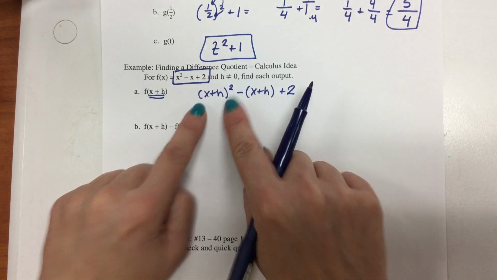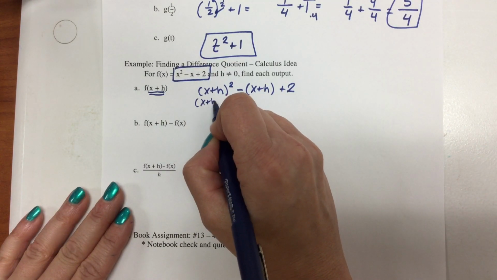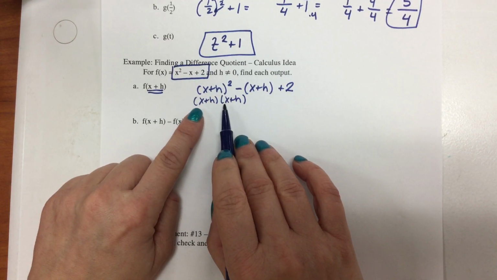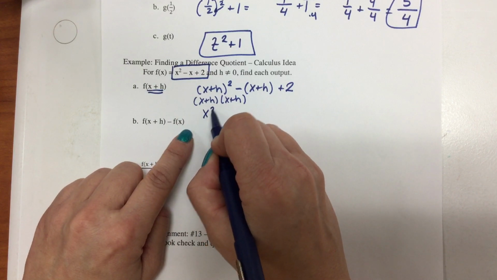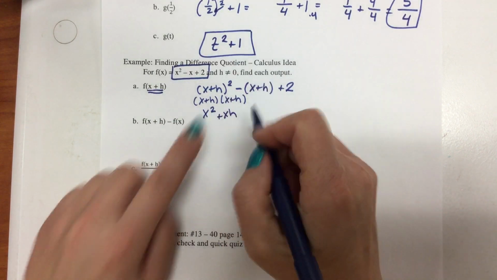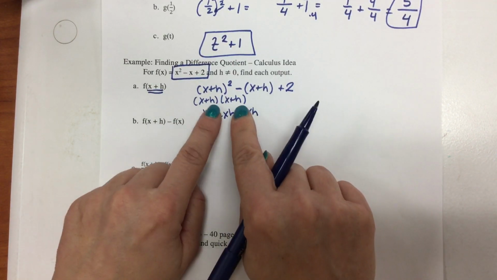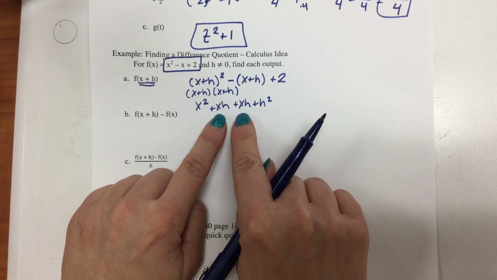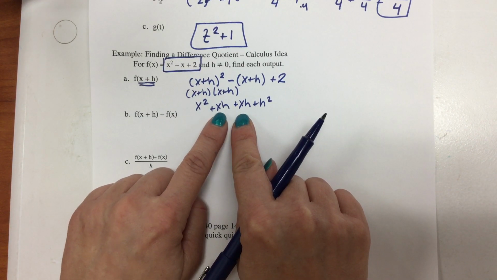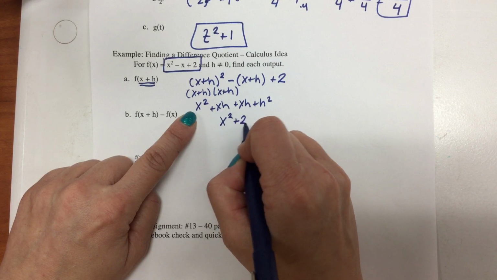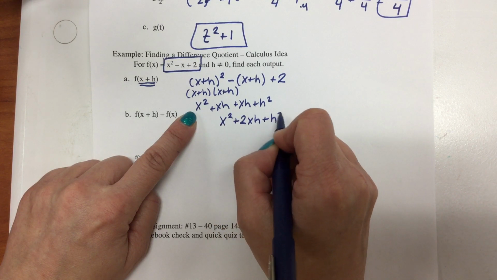When you square a binomial, that means that you have this 2 times. So I have to FOIL this. x times x is x squared. x times h is xh. h times x is xh. h times h is h squared. I can combine the middle 2 terms. 1xh plus 1xh would become 2xh. So I have x squared plus 2xh plus h squared.